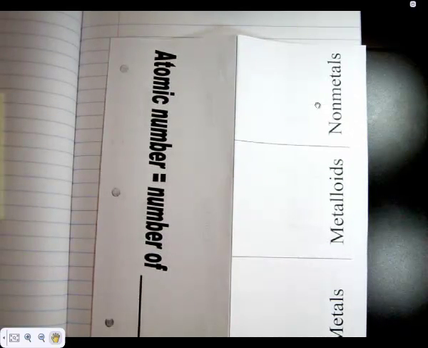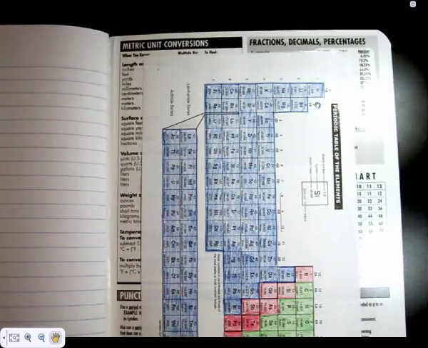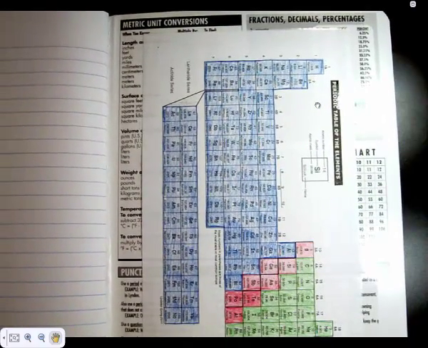We are now going to move to the next part of our assignment. In class, you should have received two pieces of paper. You should have received a periodic table, and you should have also received a foldable. The first thing that we're going to do is put our periodic table into our notebook. Your periodic table is going to be put into the back of your notebook. So if you turn to the back of your notebook, when you open it, go ahead and glue or tape the periodic table into the back of your notebook.